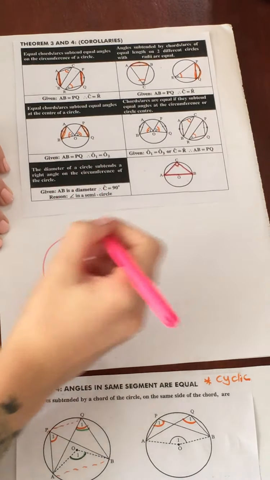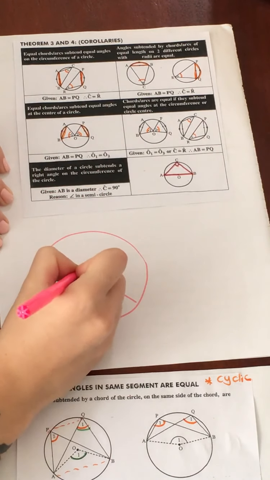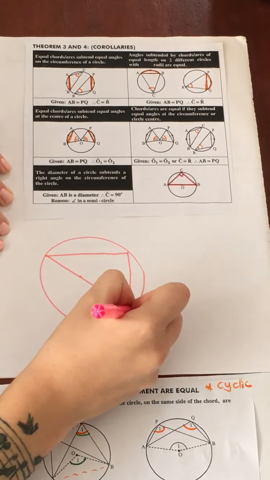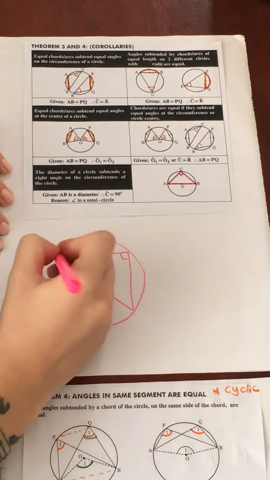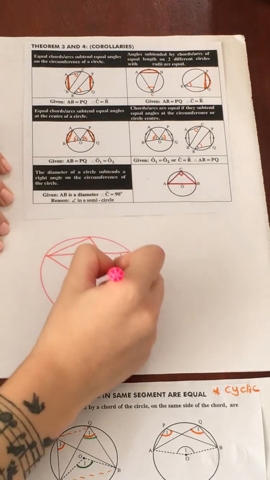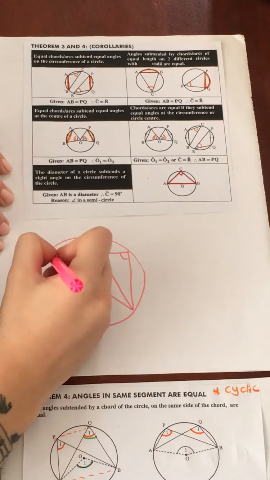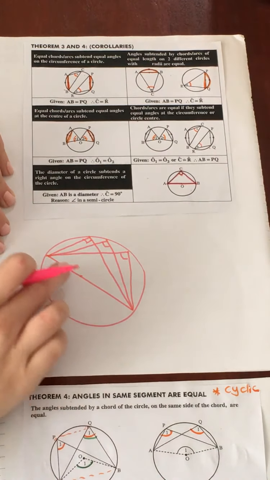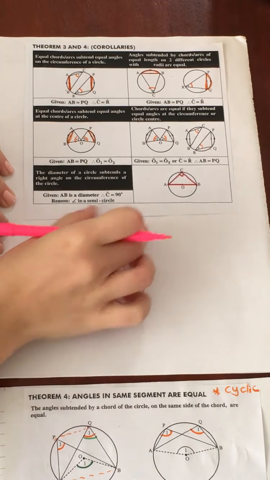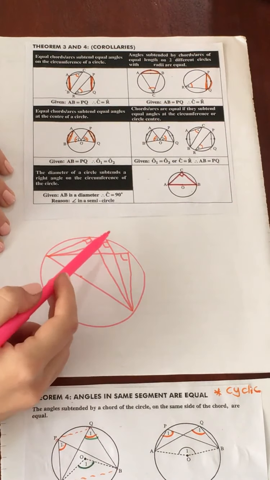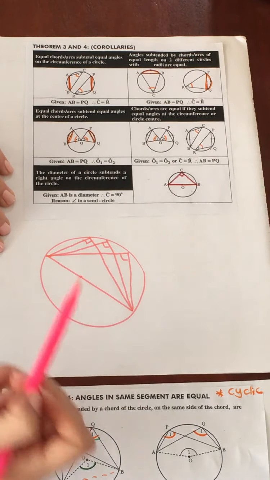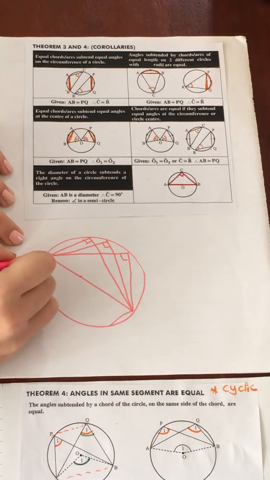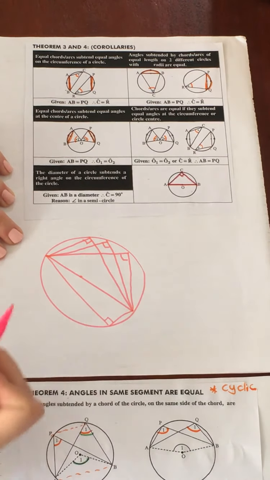This is my circle. I make a diameter. It will subtend a right angle there. It will subtend a right angle here. It will subtend a right angle there. Basically, anywhere on the circumference, if you draw two lines and meet at the circumference, it will be a right angle if it comes from a diameter. Same on this side. If I do this, it will be a right angle.